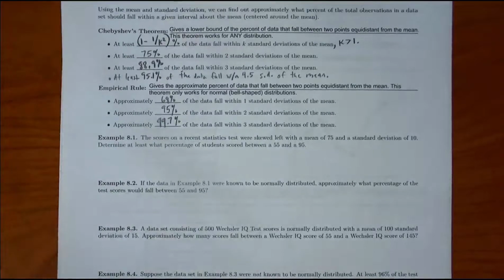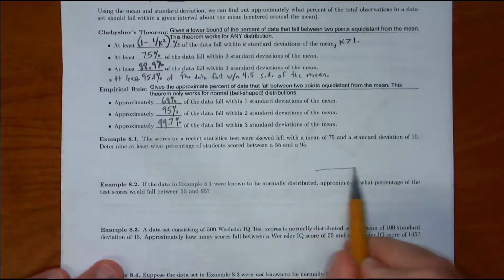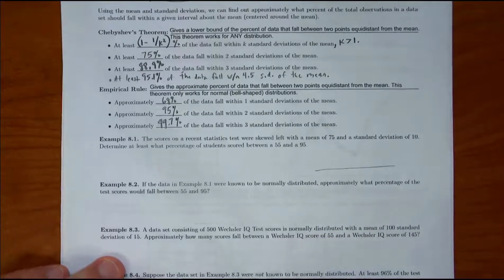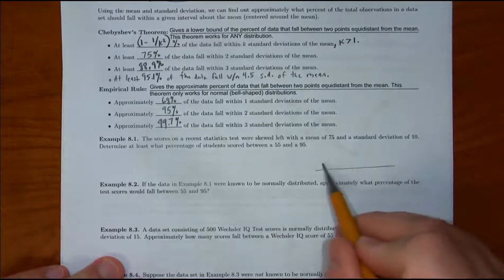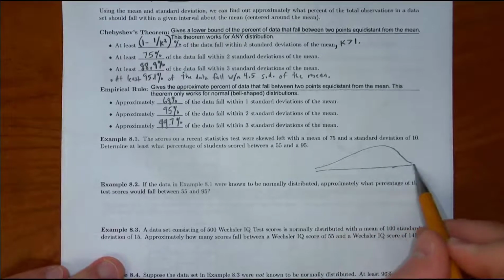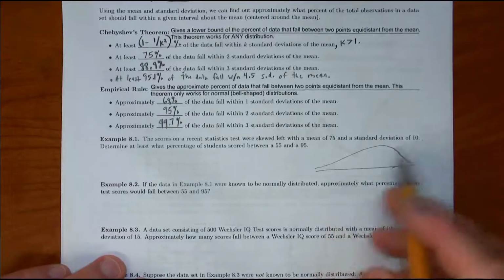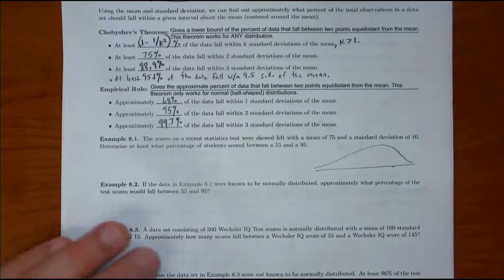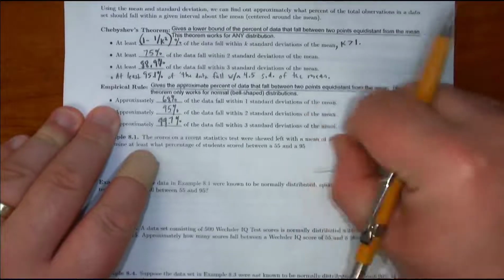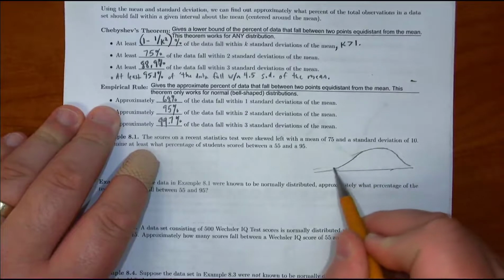Okay? So for a problem like this, draw a picture. It says the data were skewed to the left, so that looks something like that, maybe. You have a long tail on the left side. Here, I'll make it more pronounced, something like this.